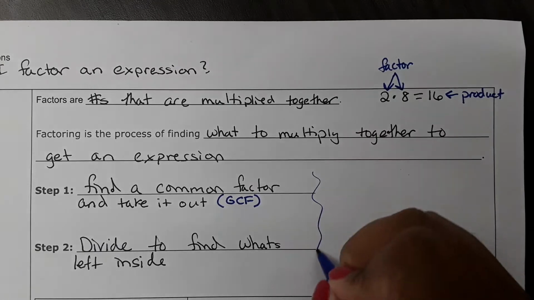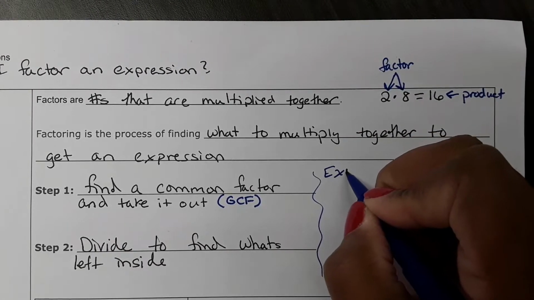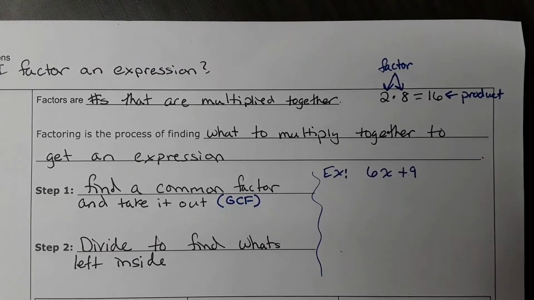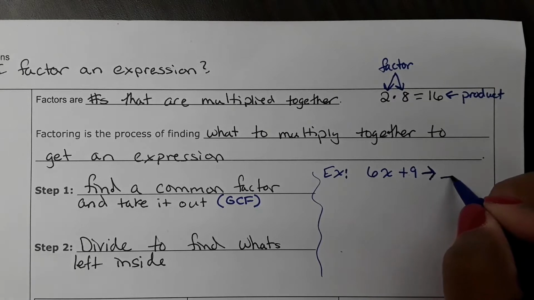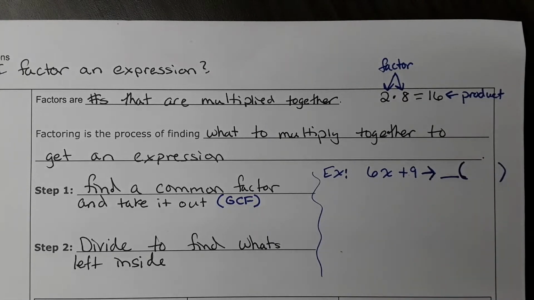So for my example, we have the expression 6x plus 9. We want to know what does it look like in factored form. So ultimately, we need to get it to look like the following. We're going to have a number, a factor that we took out. It's going to be the one they had in common. And inside is going to be left all the stuff we didn't use, what was left over after we divided. So we're going to break this into steps.